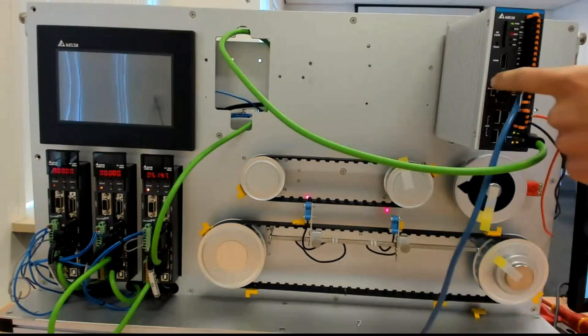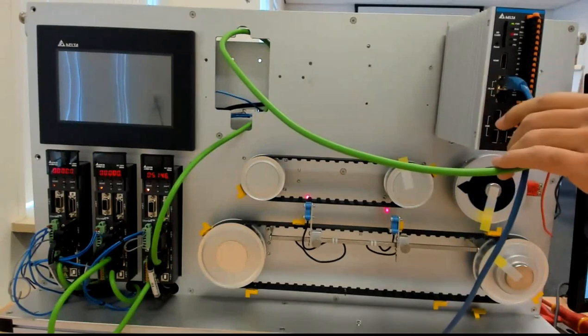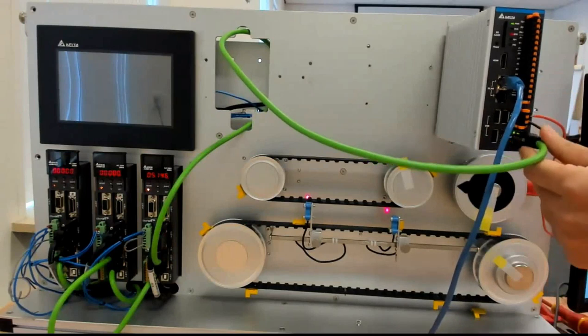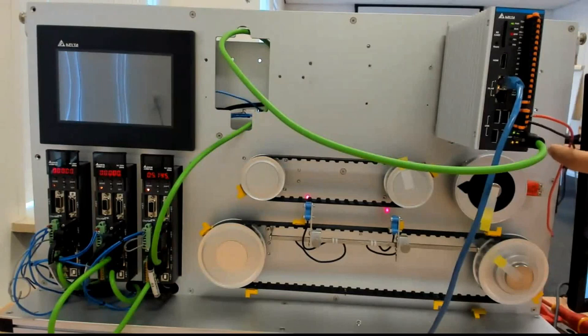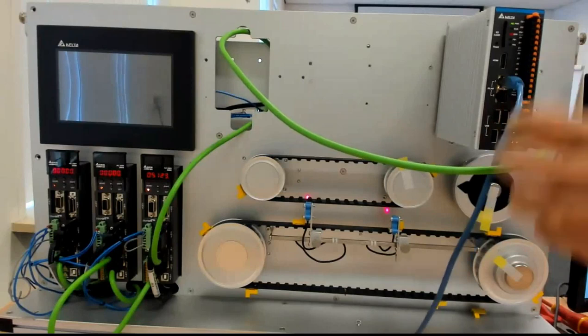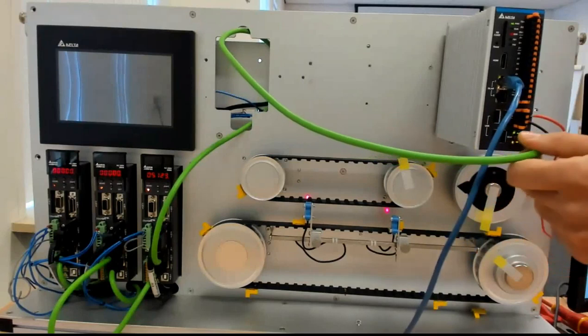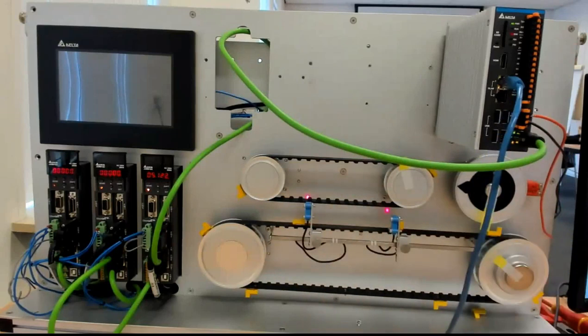So here we mentioned that there are two Ethernet ports and one EtherCAT port, and this is the input-output port, and a 24-volt power supply over here. For the connection, we use this one, and for the EtherCAT communication, the green one is going there, and then from one to another. So this is the setup we have for today.